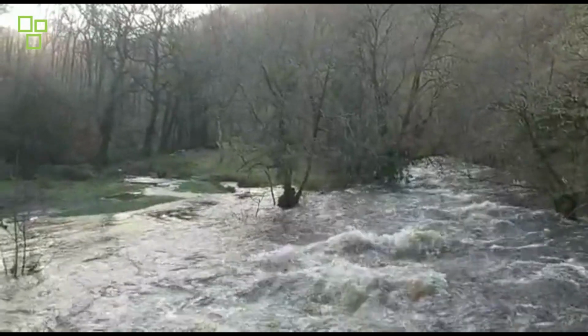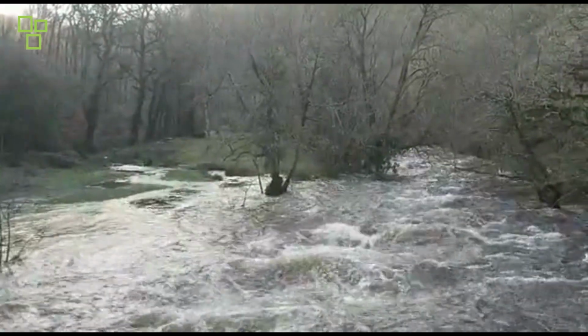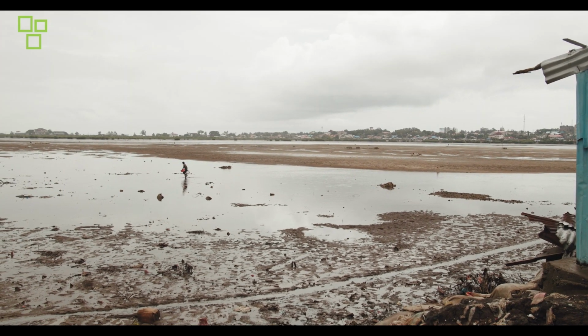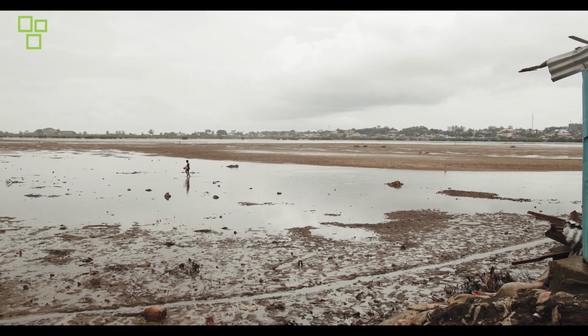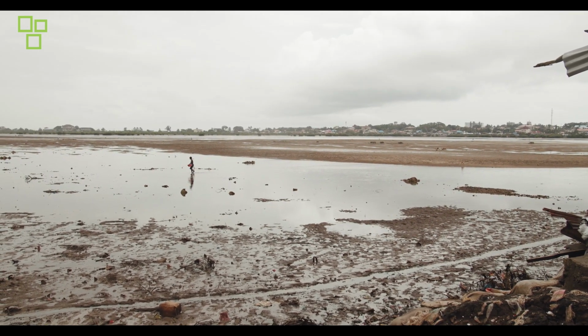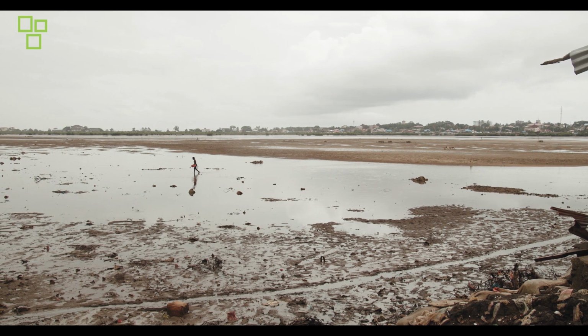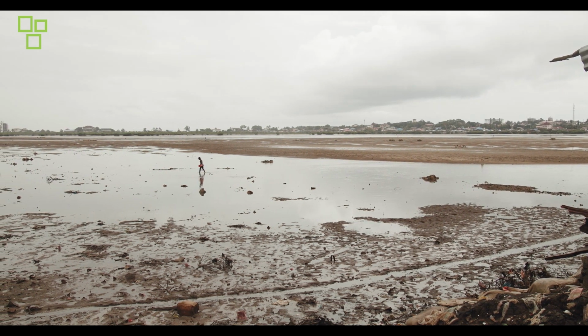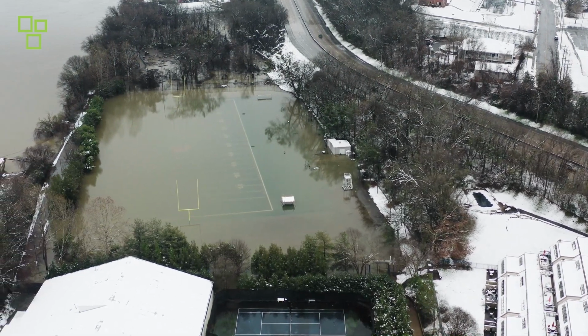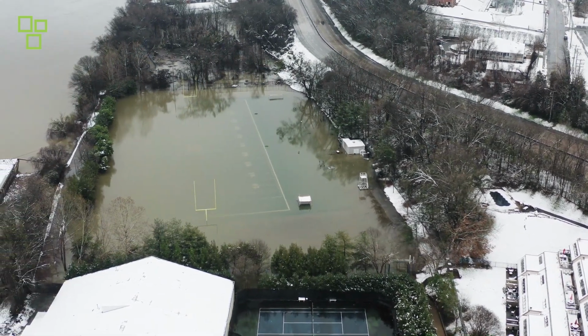Flooding can have a devastating impact on communities. The immediate dangers include property damage, loss of life, injuries, displacement of communities, and economic losses. It is important to be prepared for flooding events. Early warning systems can provide people with time to evacuate and protect their property.